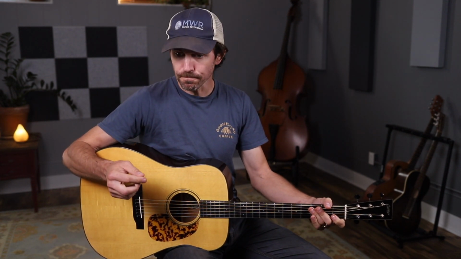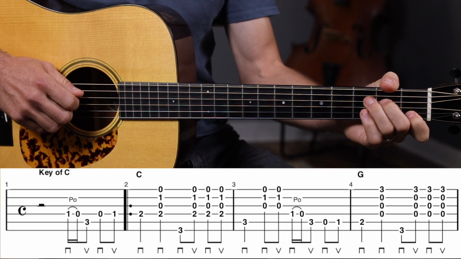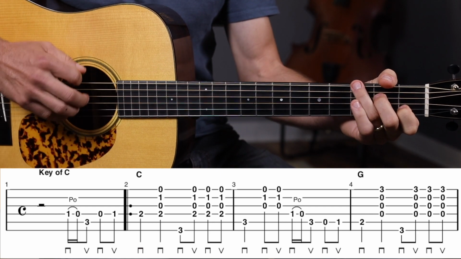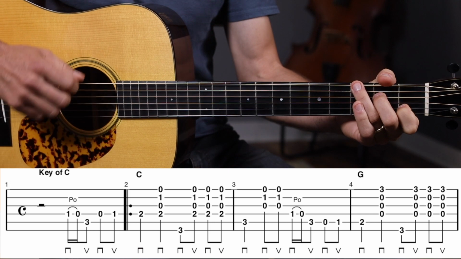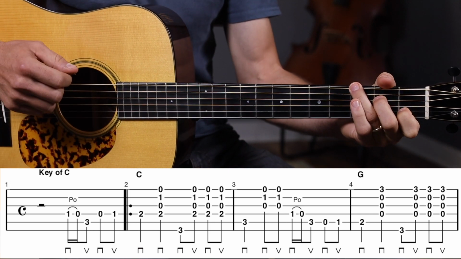And this measure right here is a strumming pattern we're gonna essentially be using throughout the whole piece. And it's the boom chicka boom, it's very similar to that, but it's just a little bit more down and up stuff, and it's just slightly different, just a little nuance. So it sounds like this: 1, 2, 3, and 4, and down, down, down, up, down.